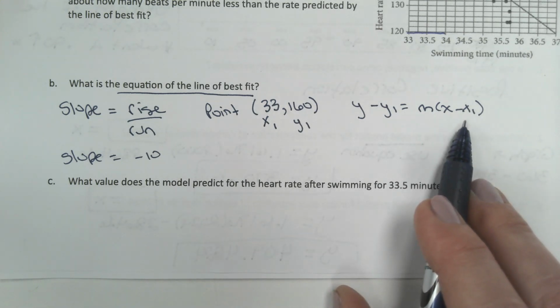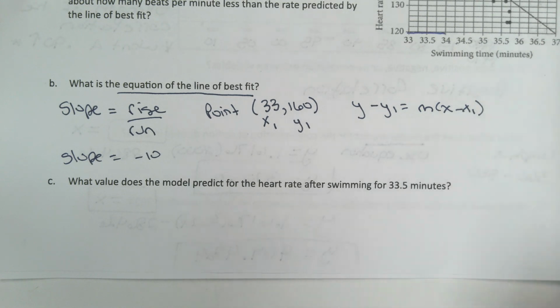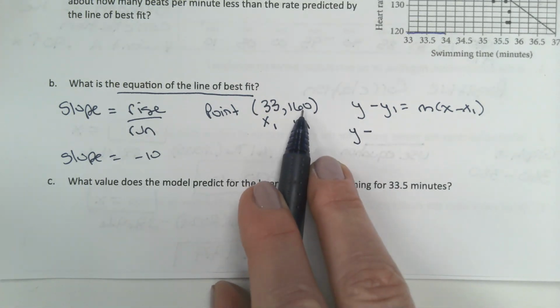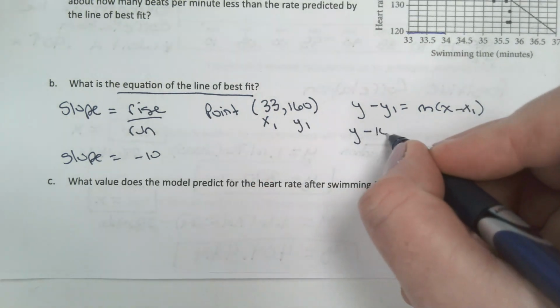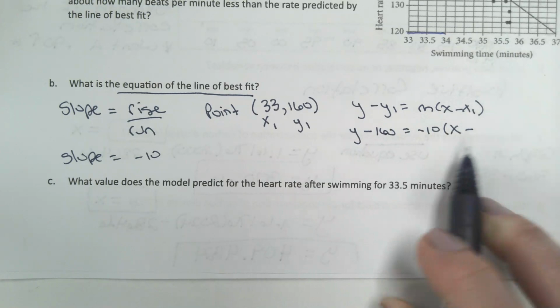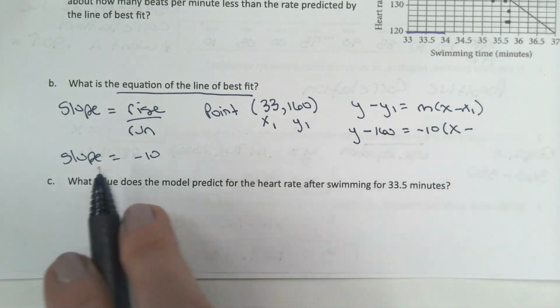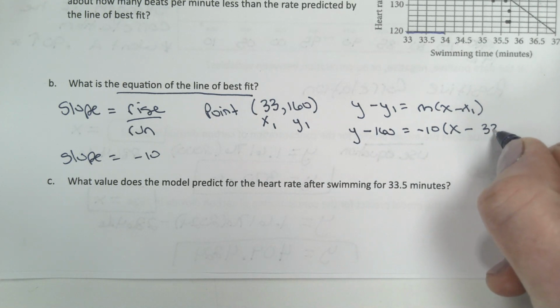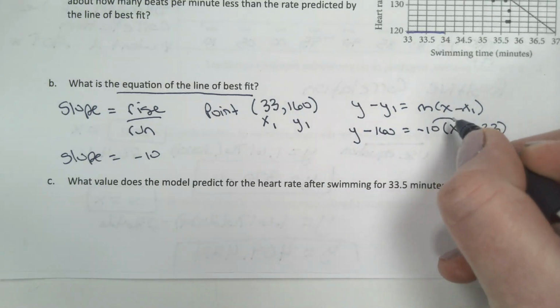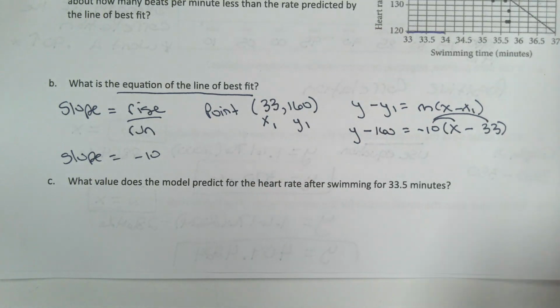So this is called the point slope form. The first y stays. In place of y1, that's when you're going to substitute in 160. Your slope is negative 10. This plain x always stays, that's x. And then your x1 value is 33. We would like to have all of our final answers in the form y equals mx plus b. So my plan is to distribute to clear parentheses.